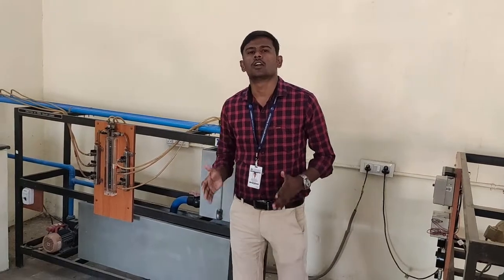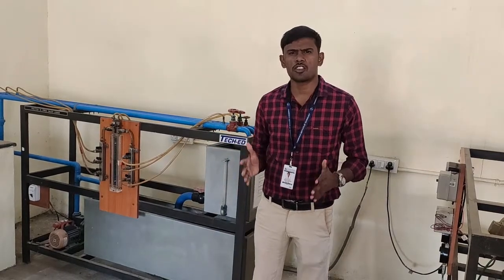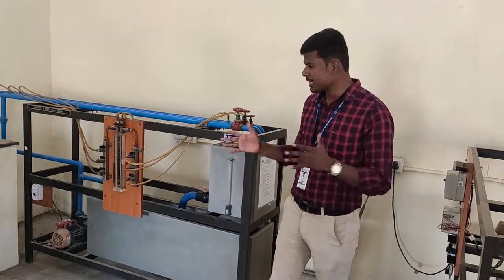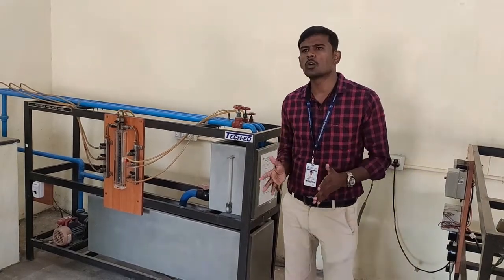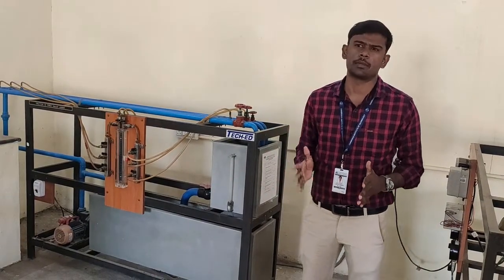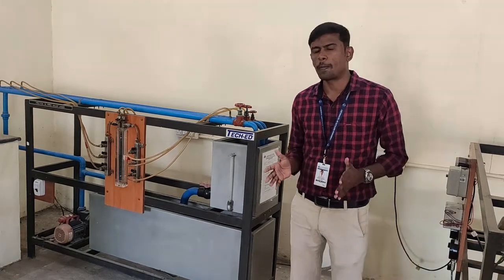Good morning everyone. Today we will be learning about the determination of major losses in pipe flow. So this is the experimental setup. Before going for the conduction of the experiment, we'll see the introduction part of the experiment. So what is a pipe flow?